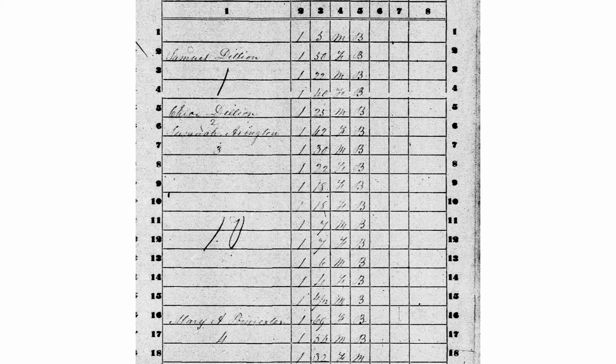So that brings up the question, how do you know that that person named on the slave schedule is the person that you're thinking of? How do I know that the Chloe Dillon on this slave schedule is the same as my Chloe Dillon and not someone with the same name? The key is that this information was given at the same time as the regular part of the census, and the households are going to be listed in the same order. Looking at this schedule from Franklin County, Virginia, there is Samuel Dillon, Chloe Dillon, Susanna Arrington, and Mary Poindexter.